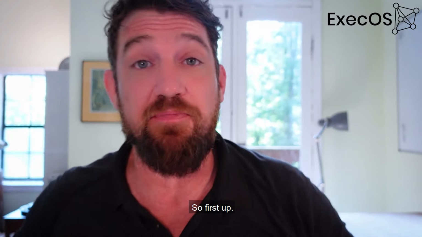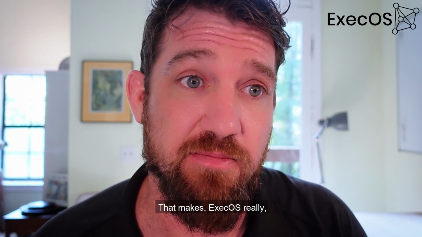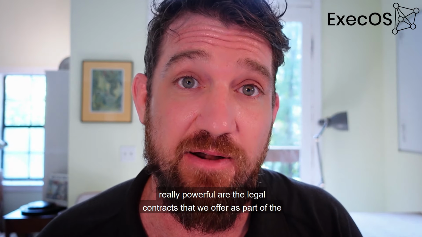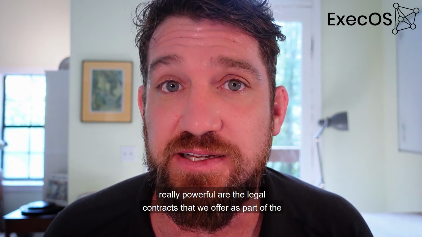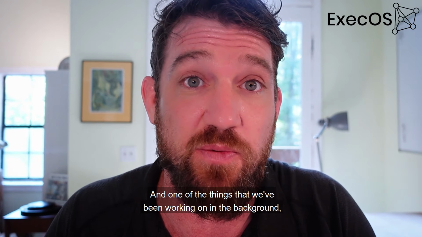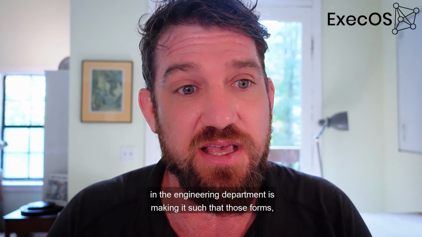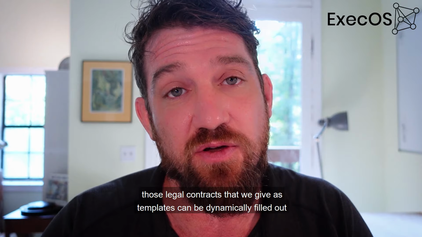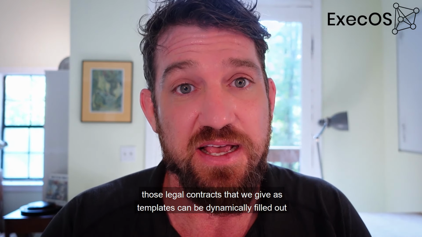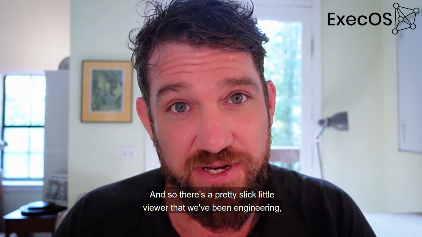So first up, dynamic form viewing. One of the things that makes ExecOS really powerful are the legal contracts that we offer as part of the subscription. And one of the things that we've been working on in the background in the engineering department is making it such that those forms, those legal contracts that we give as templates, can be dynamically filled out right on the site.